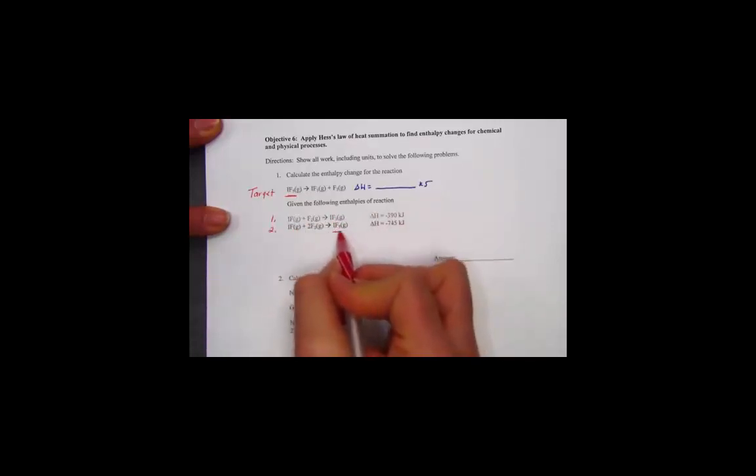I'm noticing that IF5 is given to me in the second equation, and it's a unique place. There is only one location of IF5. What I'm noticing is I have the right number, but it's on the wrong side of the arrow. I'm predicting that we'll need to flip or reverse the reaction for number 2. And when I do that, I know I need to change the sign.